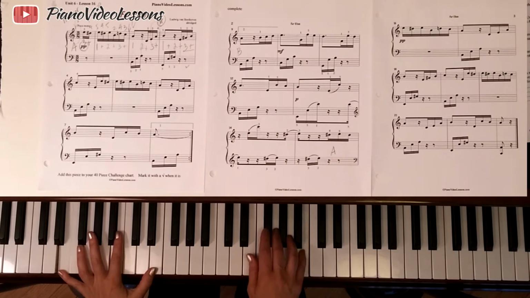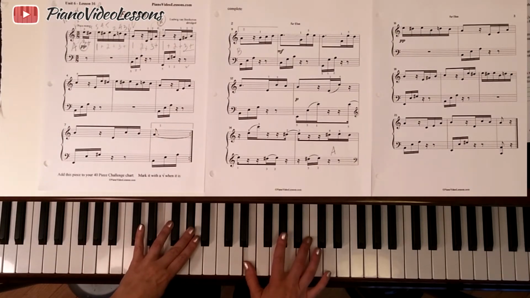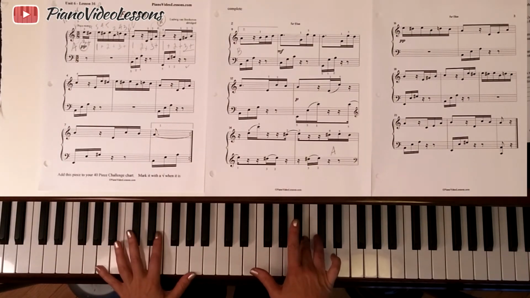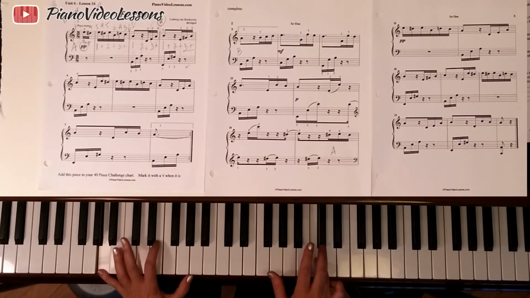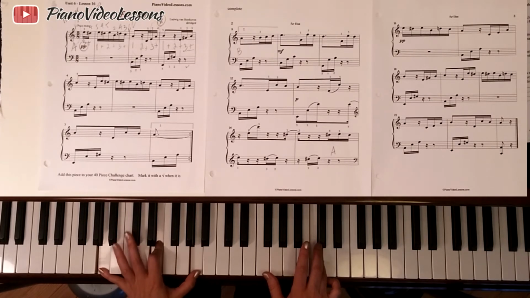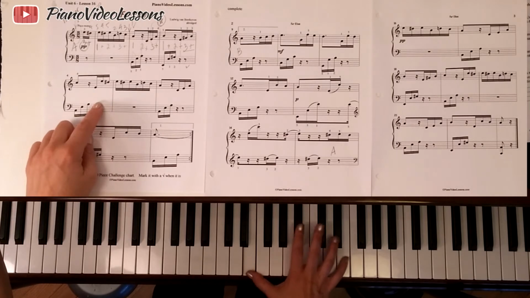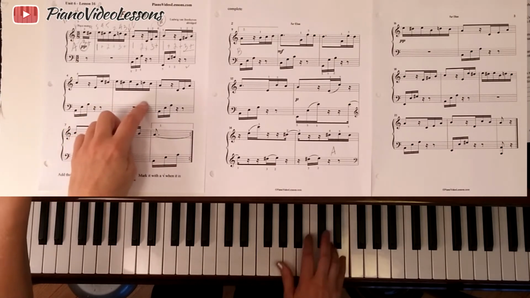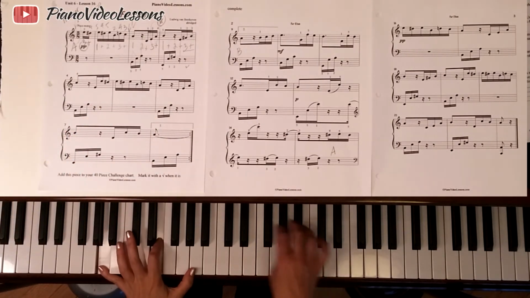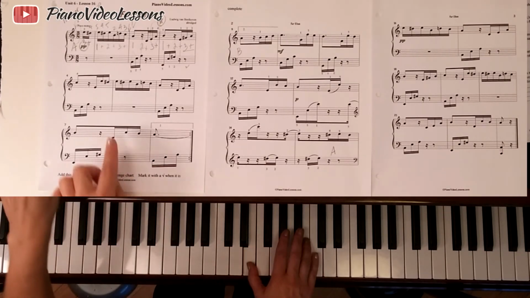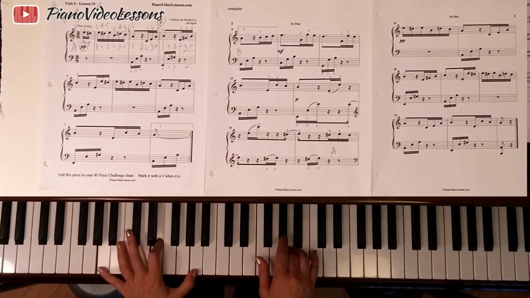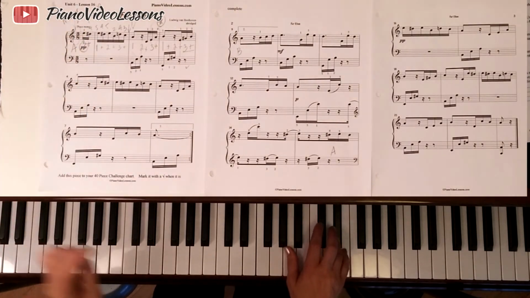5 on B. Then we have that E triad opening, and then we're going to have 4 on C. So 4 on C with left hand, playing that A octave with a 5th. And then it's the same thing. And play together on 1, 2. Play together on 1, 2. And finish. And then it repeats.